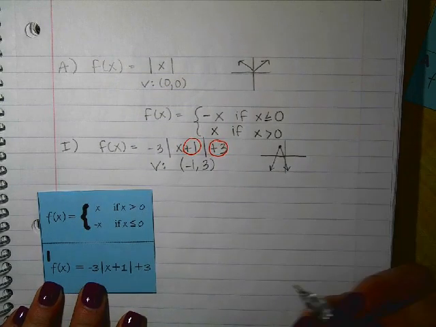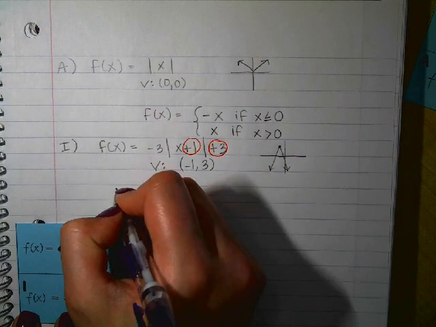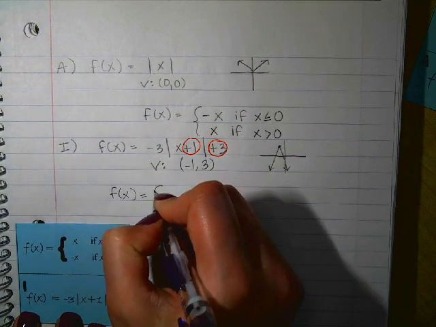Okay. All right. So to write our piecewise function, what do we do first?